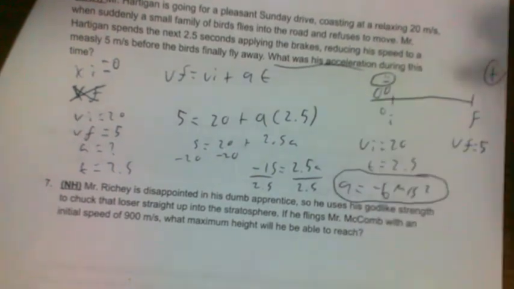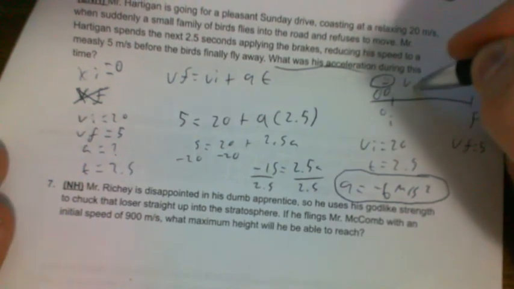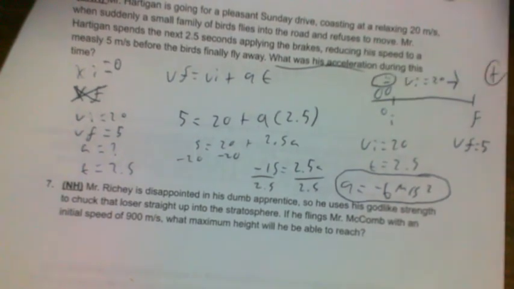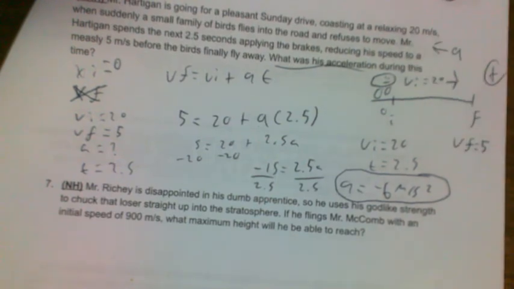And it should make sense that our acceleration is negative because we're braking, right? He's moving in this direction, and he's braking. So he's slowing down, meaning the acceleration points in the opposite direction. So it makes sense that our acceleration here should be negative.